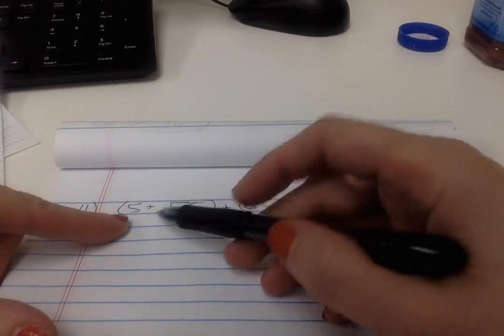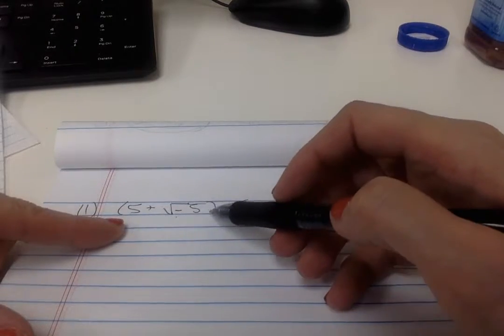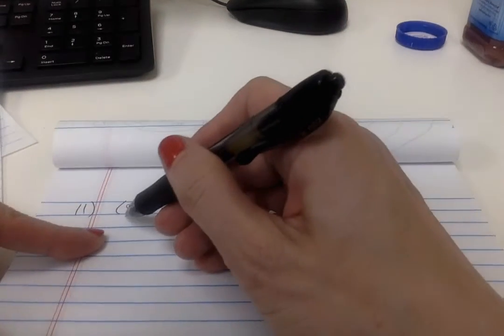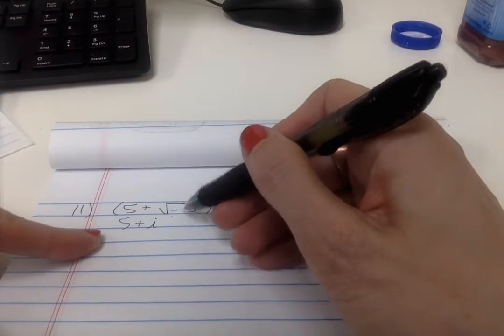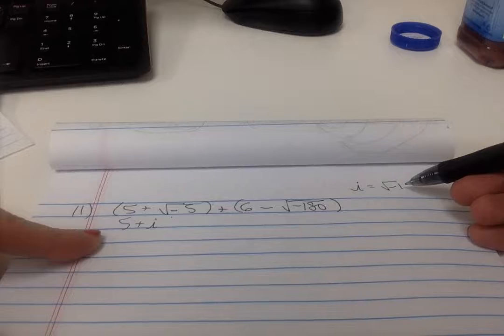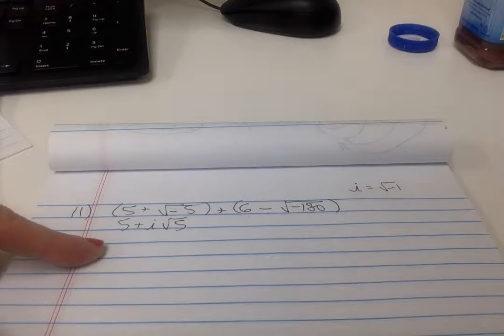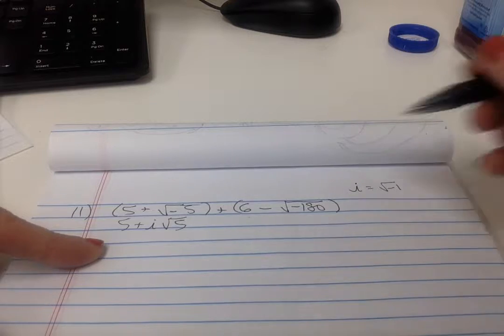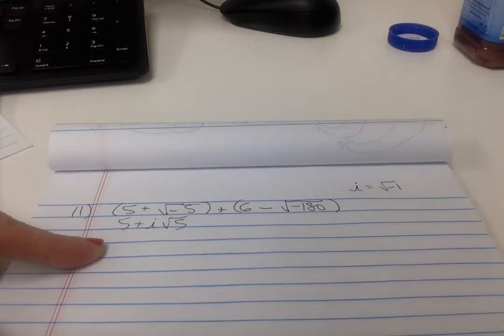So in this equation, let's start with this beginning part, 5 plus the square root of negative 5. Another way of saying that is 5 plus i, taking out the square root of negative 1, which is i, root 5. Okay, the square root of negative 5 is equal to i root 5. I hope you've done that before.